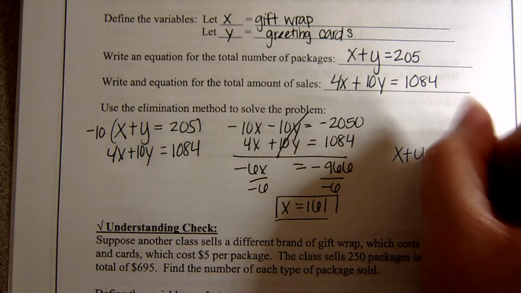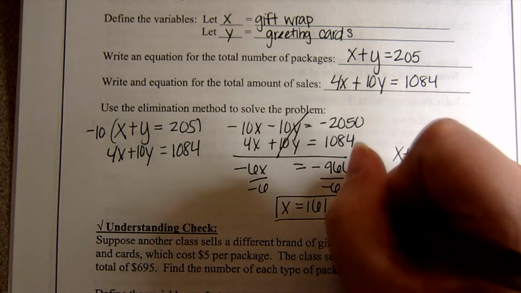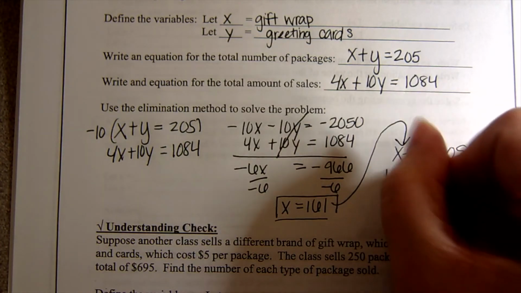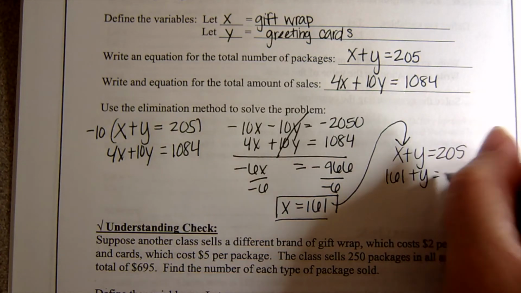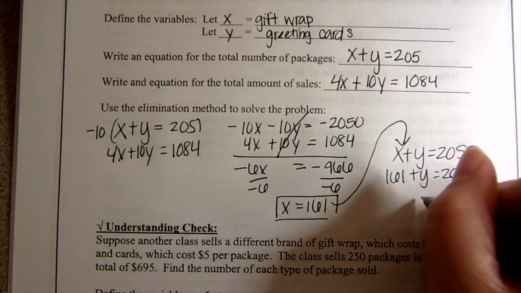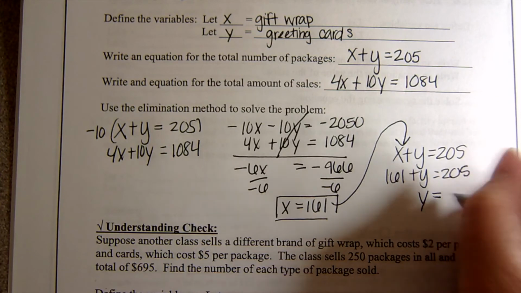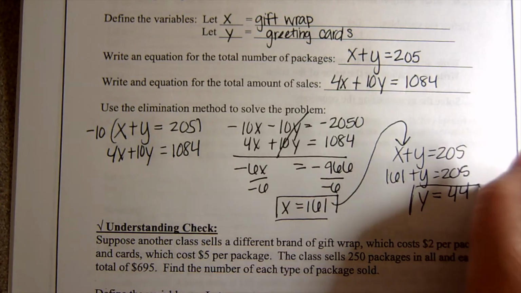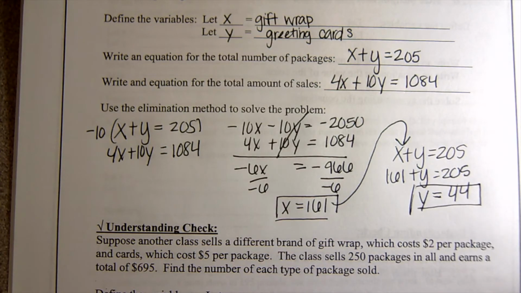Plug that back in. So if x is 161, then you subtract that from 205 and you find out that y is 44. So what is the solution here? Oh, he sold 161 gift wrap and he sold 44 greeting cards.